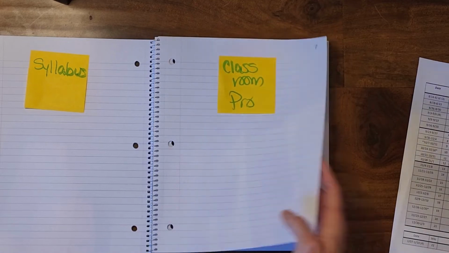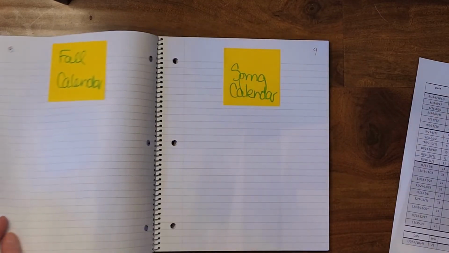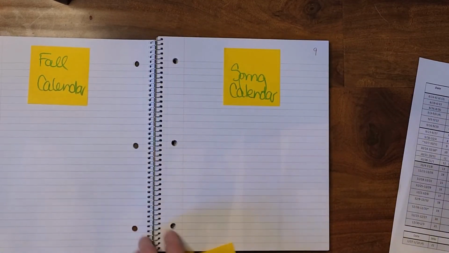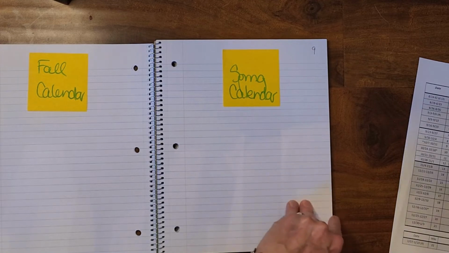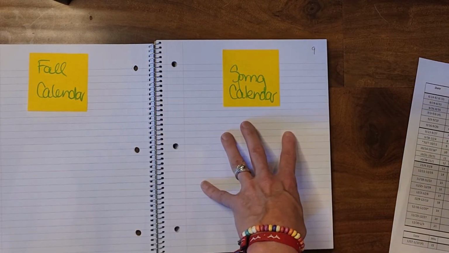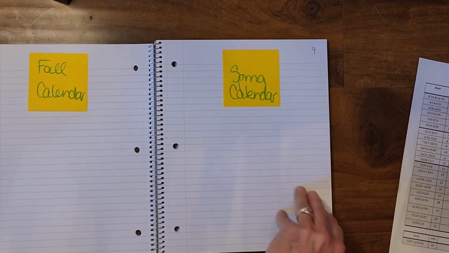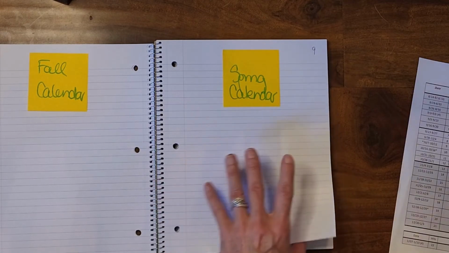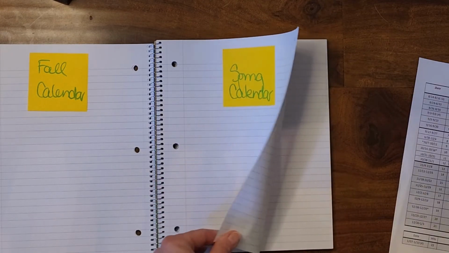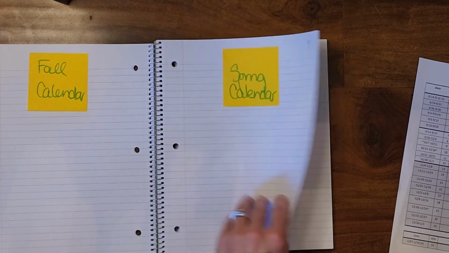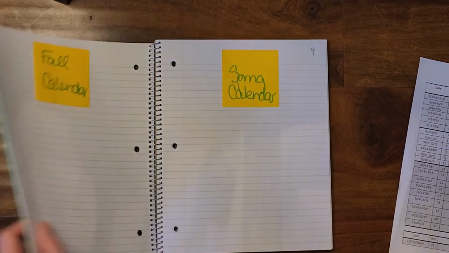I'm going to continue to do this. You'll see next, for me, I have a fall calendar and a spring calendar. Remember, I'm saving spots. And it works out nicely because this is all the procedural items in the beginning of our book.